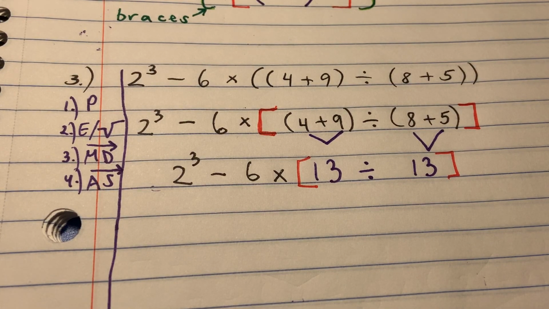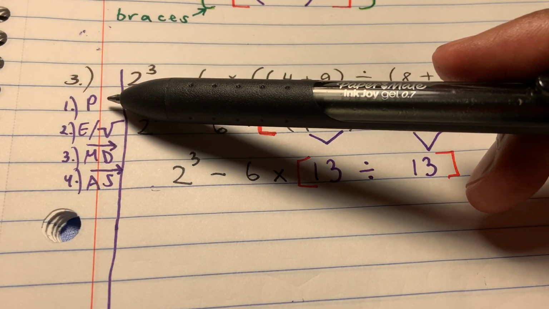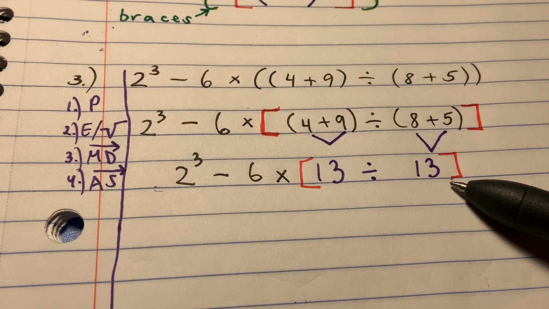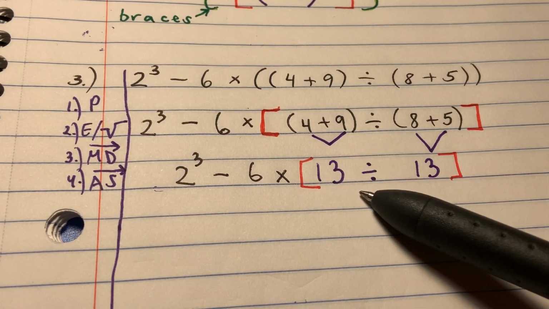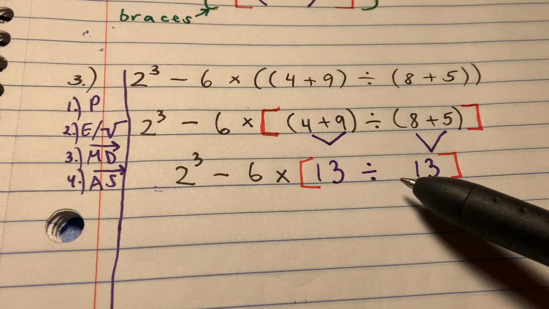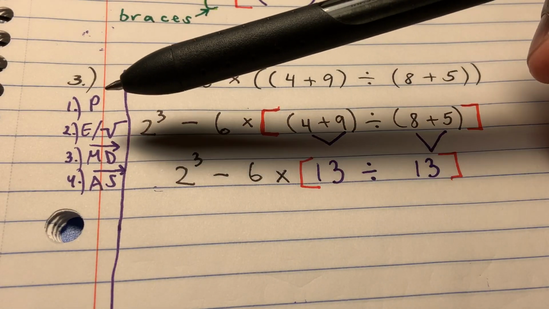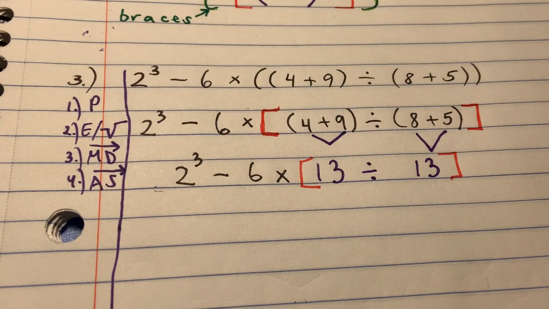Okay, someone just said, no, Mr. Barbier, you're not done with parentheses yet, step 1. What do you mean? Brackets are part of the parentheses family. Therefore, we must solve what's inside the brackets before we move on to exponents, because brackets are part of parentheses, which is step 1. You are correct. Thank you for that correction.